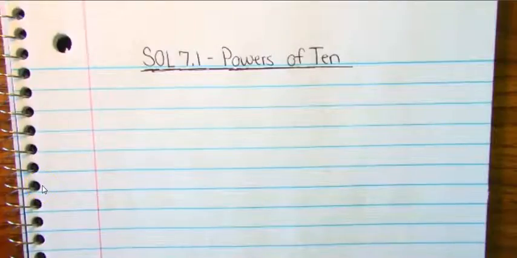Today's lesson will be on powers of 10. And what powers of 10 are is kind of what they sound like. They are exponents on a 10 as a base power. And we can have both positive and negative powers of 10. So the first one I want to look at is positive powers of 10.